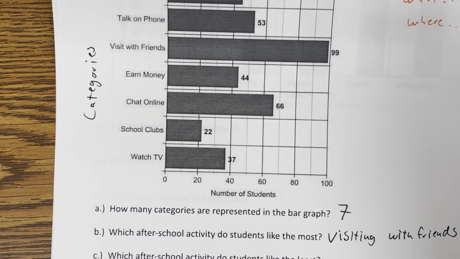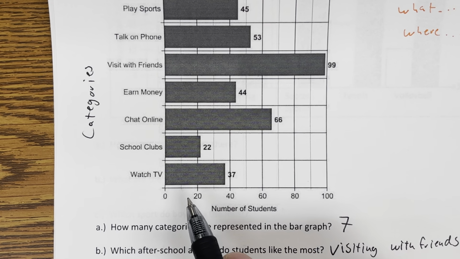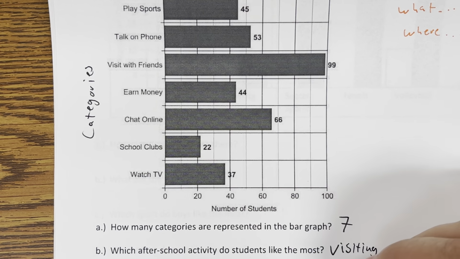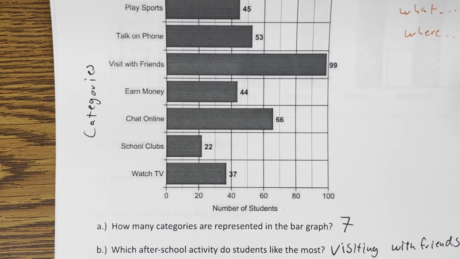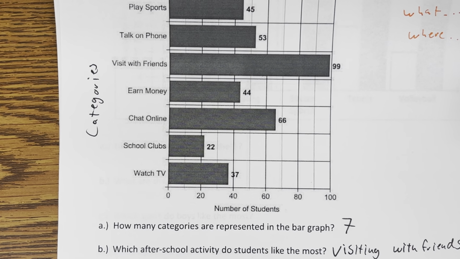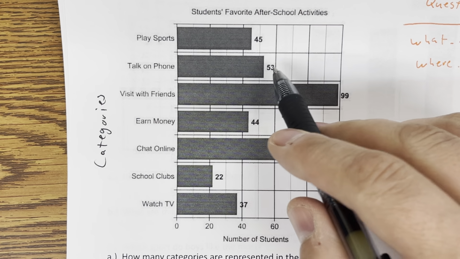The next question says, which after-school activity do students like the least? And it appears that the least liked one was school clubs, only 22. How many students like to talk on the phone? So I need to look at the talk on the phone category and see how many liked that. So talking on the phone, it appears 53.